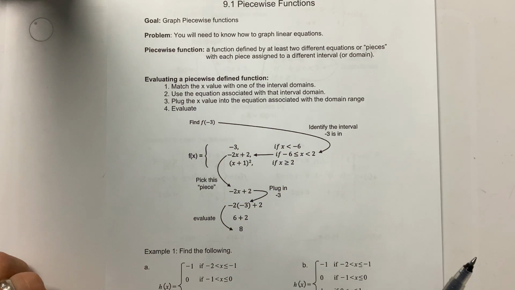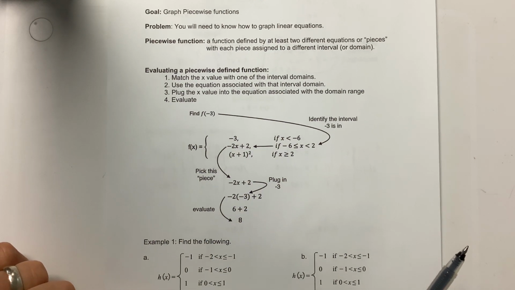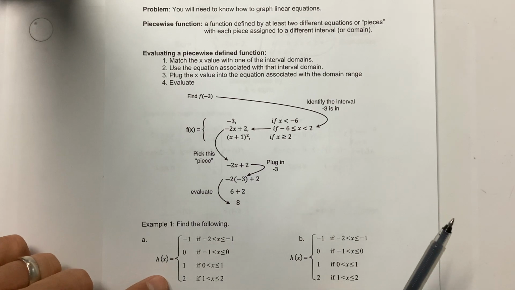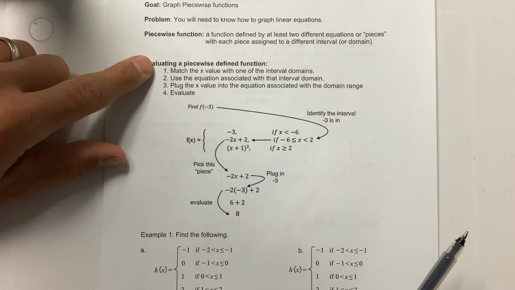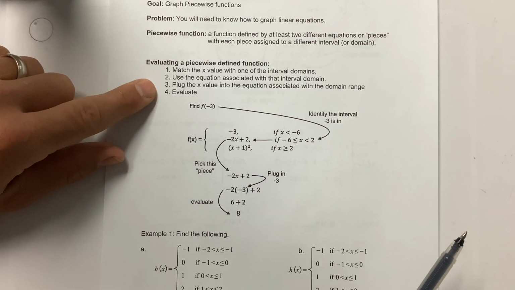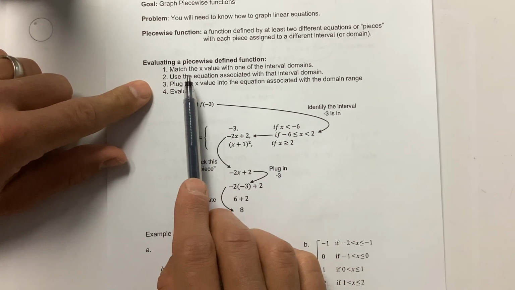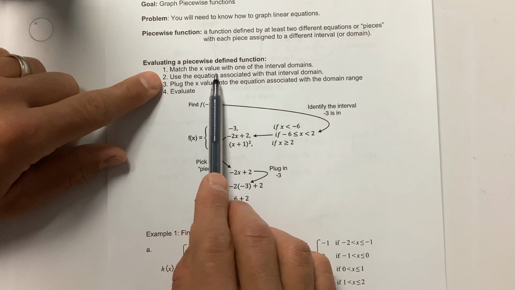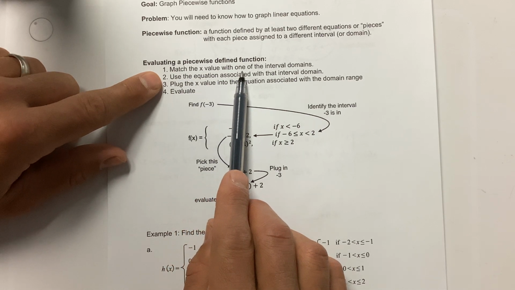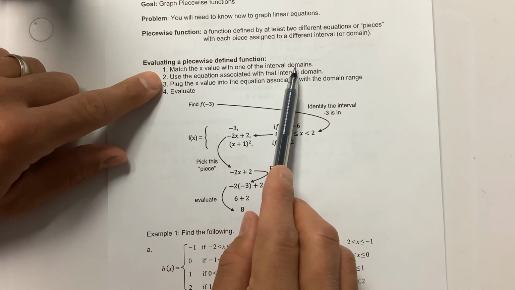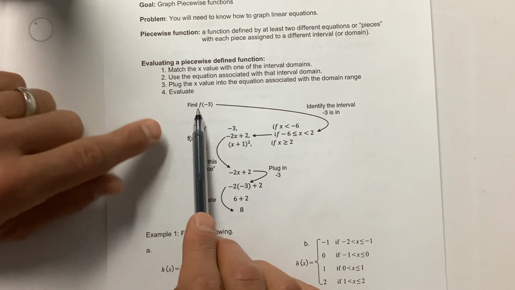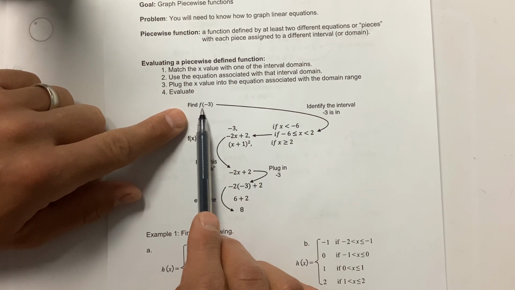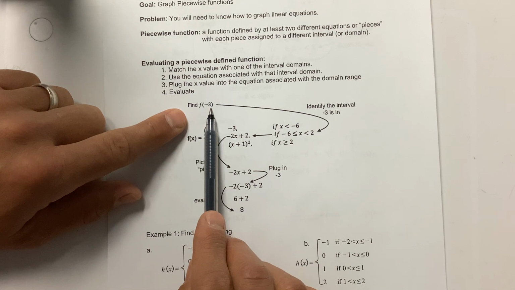So down on example 1, we're going to learn how to evaluate these piecewise functions, and I have 4 easy steps to follow. The first thing you're going to do is match the x value given in the question to one of the interval domains. So if you look at my example here, it says find f of negative 3.